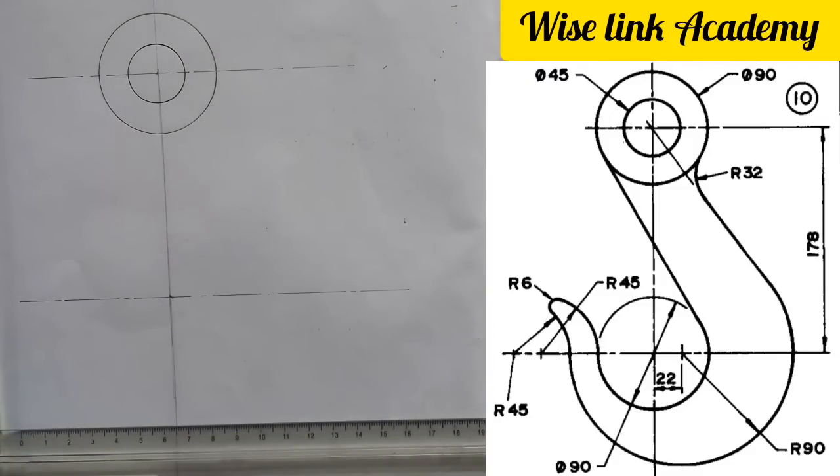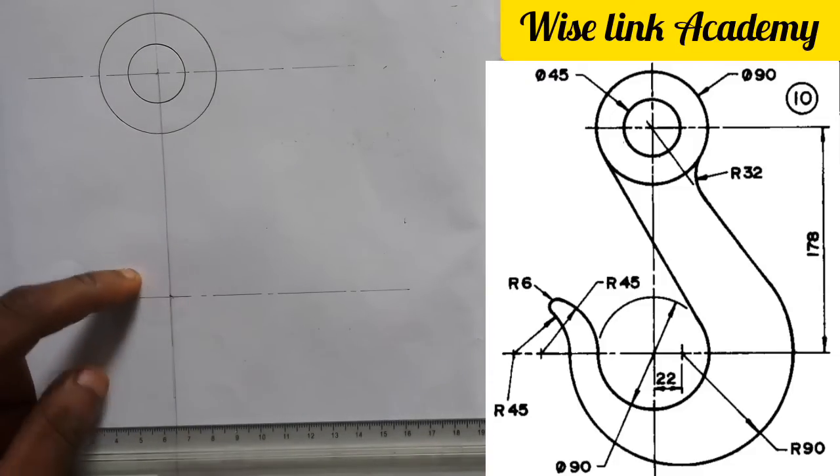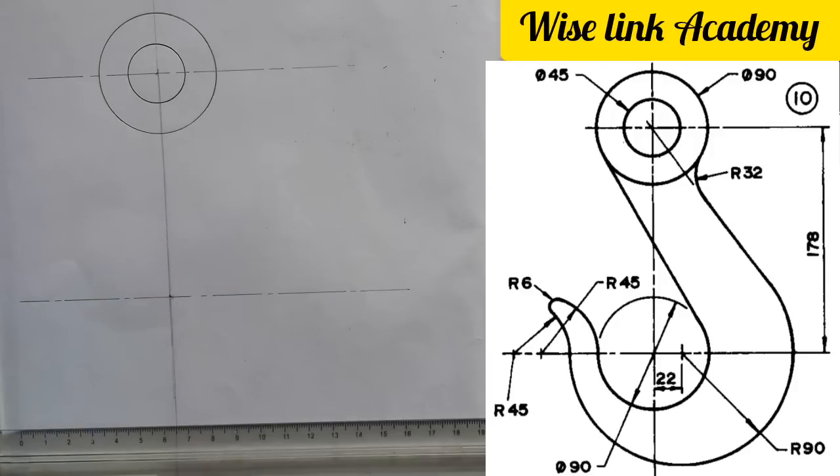Alright, at that center line here, there is a circle of diameter 90. So divide 90 by 2, I get 45. So the diameter of 45 is given that way. So divide 45 by 2, I get 22.5.